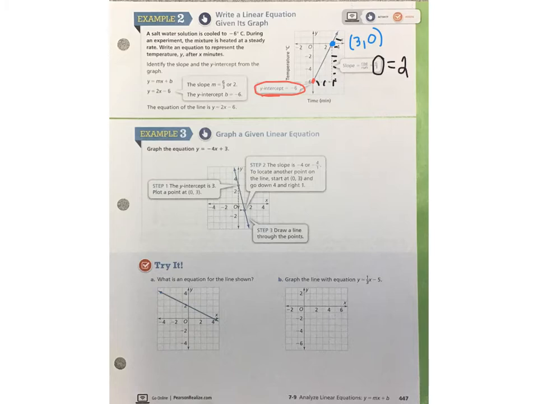So when we know the slope and the y-intercept, we can simply substitute those values in for m and b into our equation. So the equation of the line is y equals 2x minus 6.